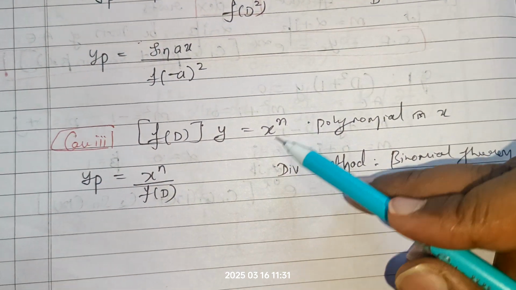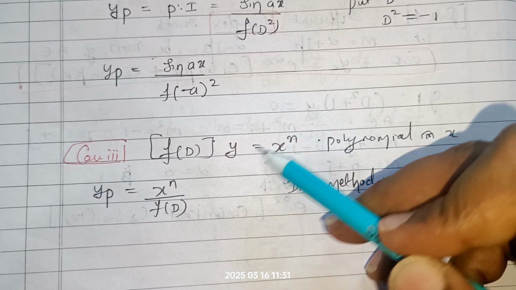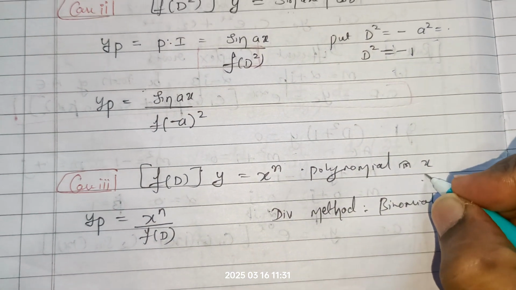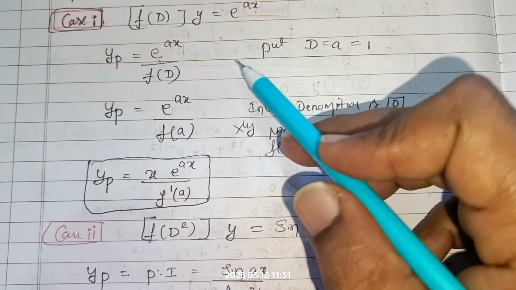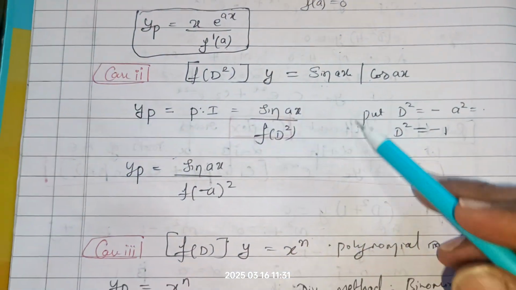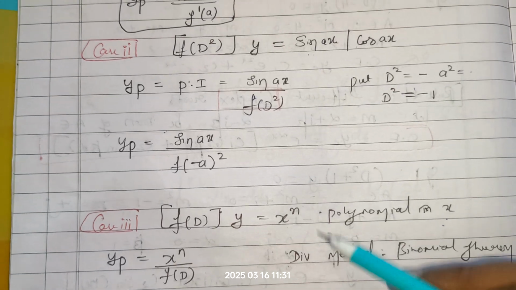Next, if it is an x power n format, the particular integral yp is equal to x power n divided by f of D, if it is a polynomial function. If it is a sine and cos function, it is like this. If it is an e power ax, it is like this. So e power ax, sine or cos ax, polynomial, okay, these are the particular integrals for this.